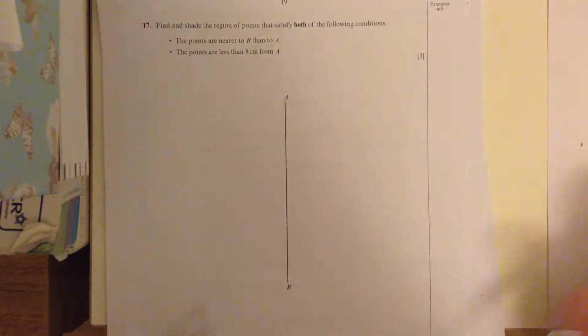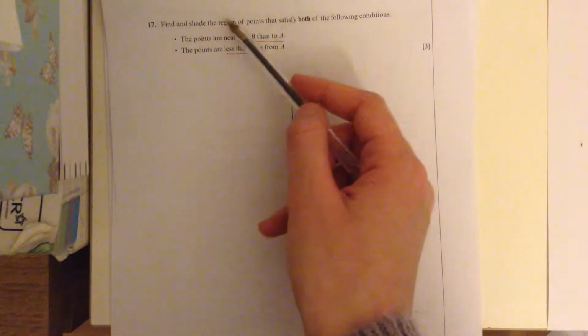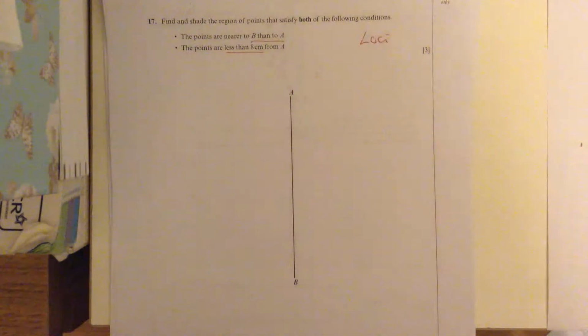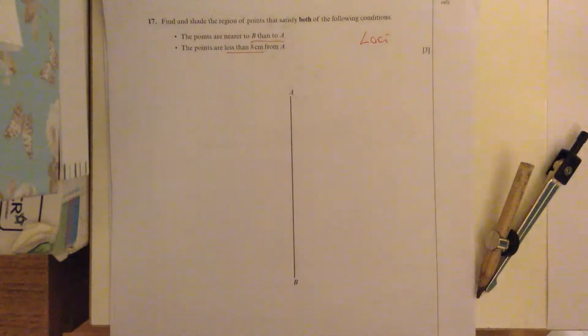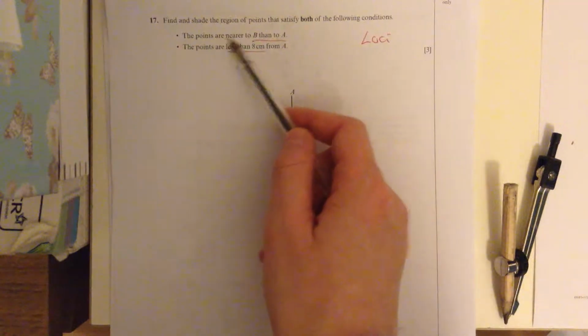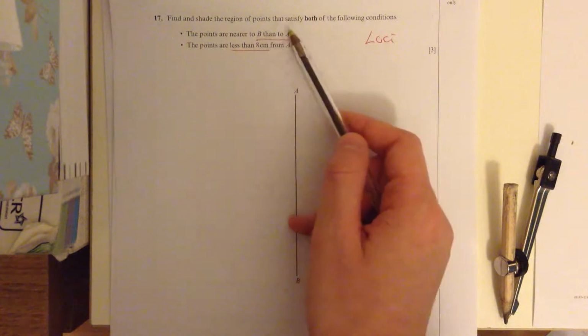Question 17. Find and shade the region of points that satisfy both the following conditions. The points are nearer to B than A and less than 8 centimetres. So when we shade, it says shade the region, we're thinking loci. So remember, loci, your compass, you won't need a protractor, just a compass. So the points are nearer to A than to B. So this time it's mentioning 2 points.